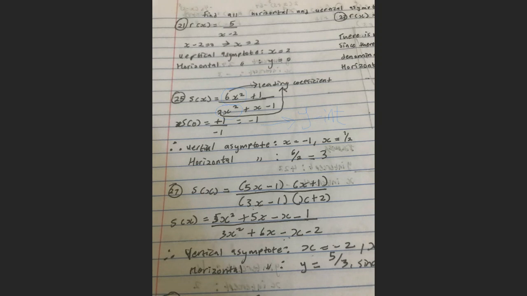Make sense? Because your x value is 0, then in this case your y value is -1. This point we call the y-intercept. To find the vertical asymptote, take the denominator, then set it to be 0.